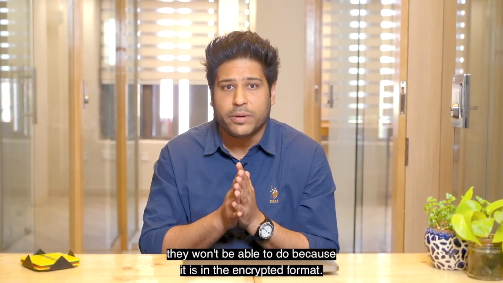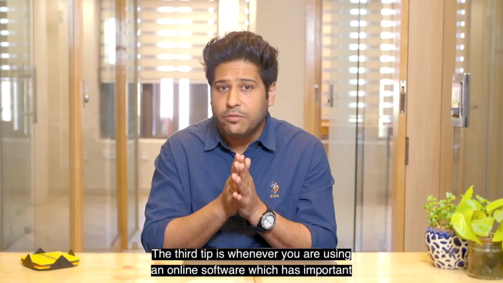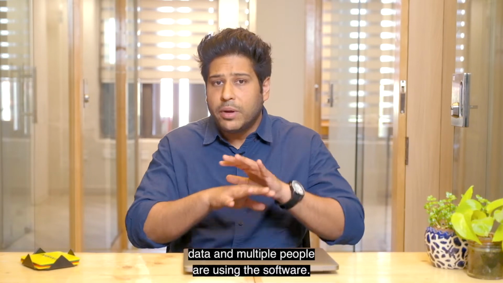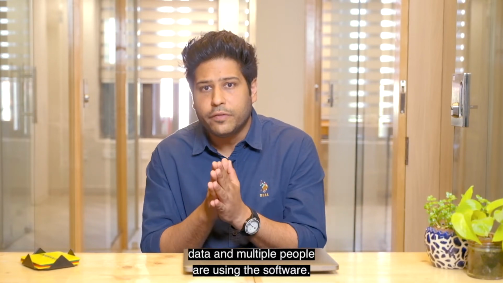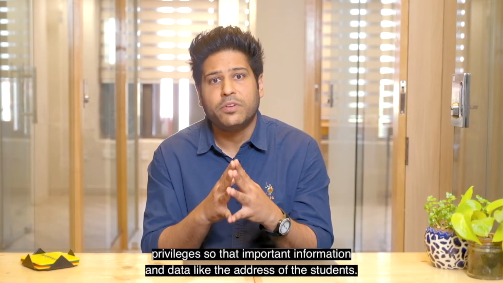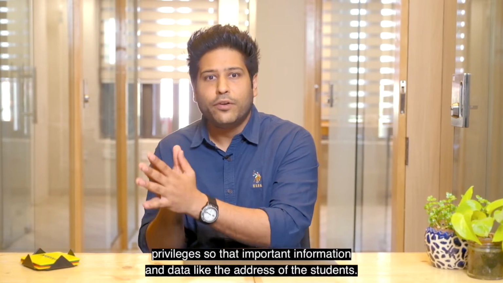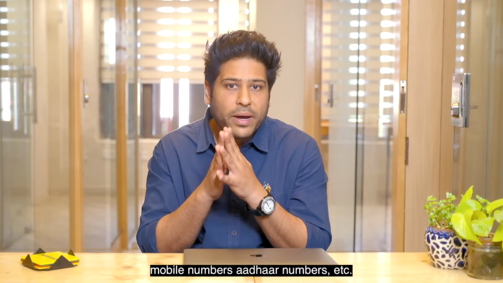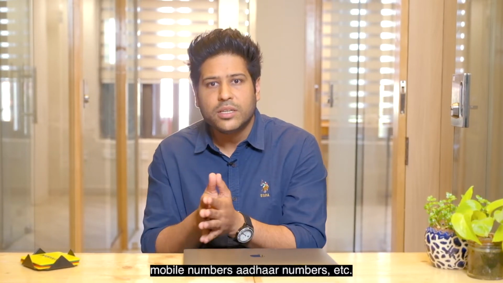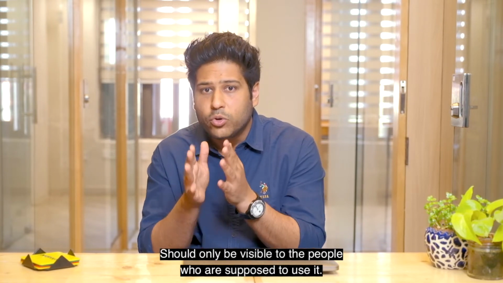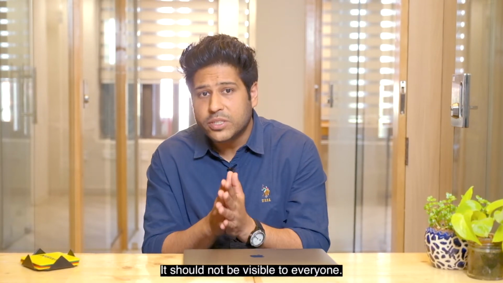The third tip is whenever you are using an online software which has important data and multiple people are using the software, make sure that you define proper access privileges so that important information and data like the address of the students, mobile numbers, Aadhaar numbers, etc. should only be visible to the people who are supposed to use it. It should not be visible to everyone.